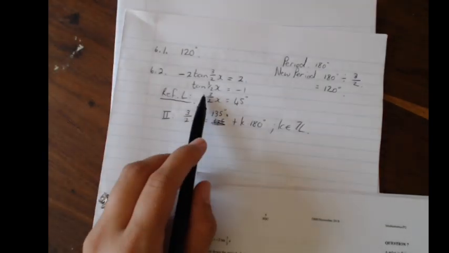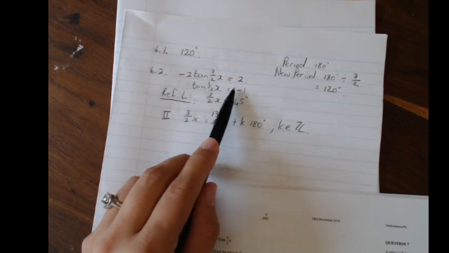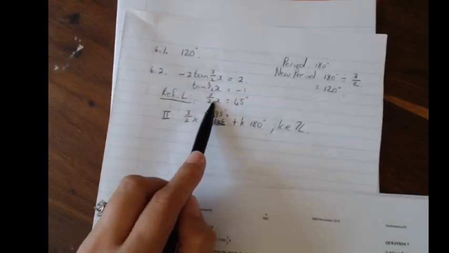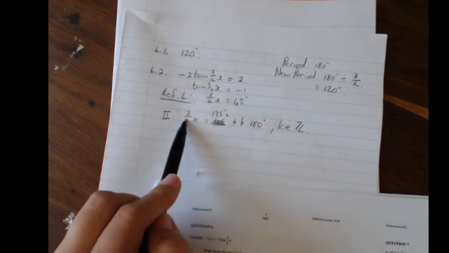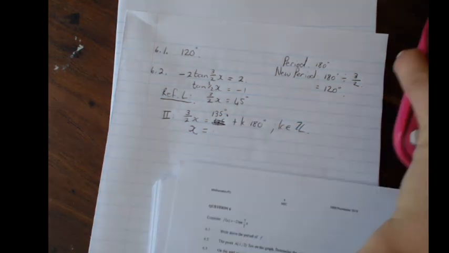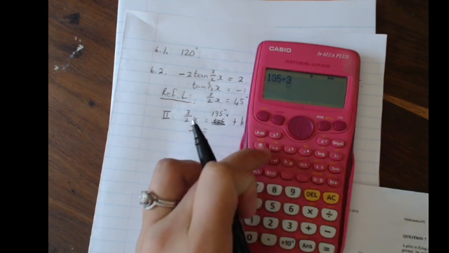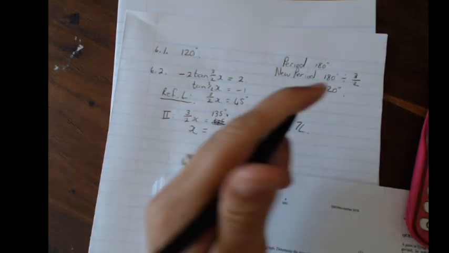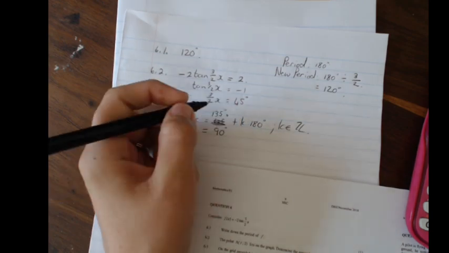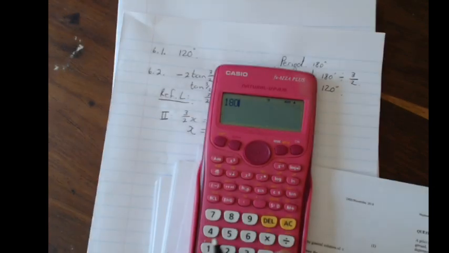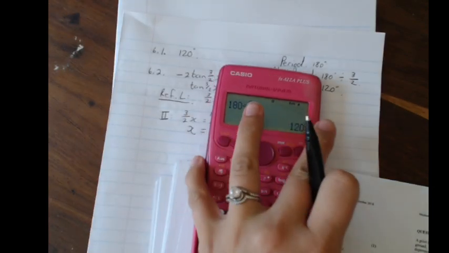Okay, and then the one thing that's important, even if that's negative, you work out your reference angle with a positive ratio, place it in the quadrants. The second thing that's important, if you have a complex angle here, please don't solve it first. First put it in the quadrants and then you're going to solve. So I'm going to divide by 3 over 2, and divide the 180 as well by 3 over 2, which is 120, as I already said there.